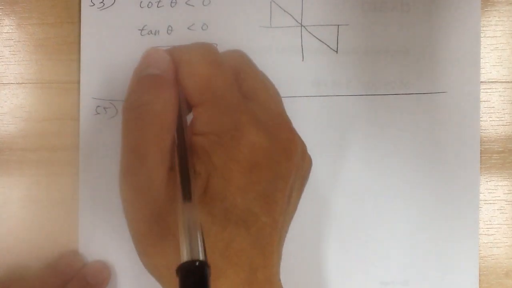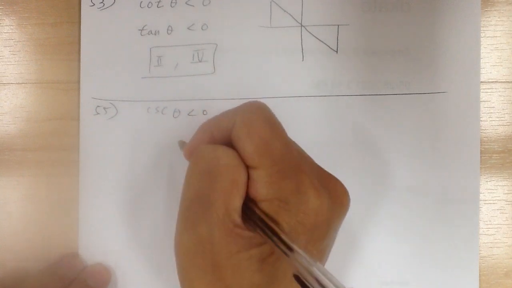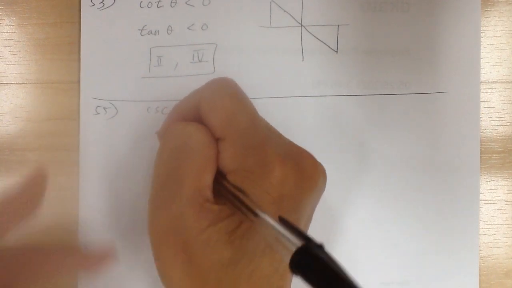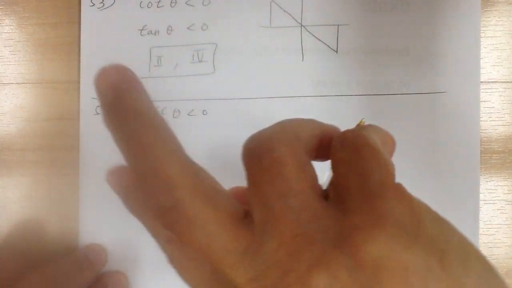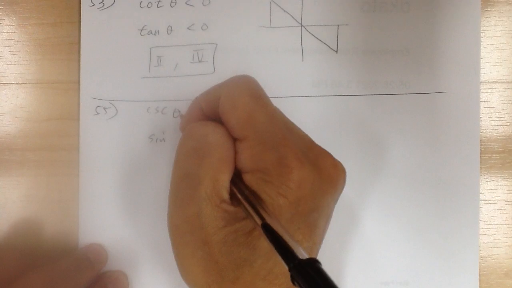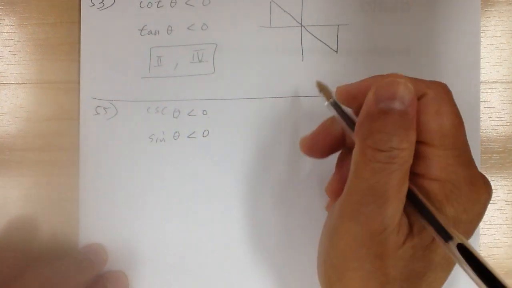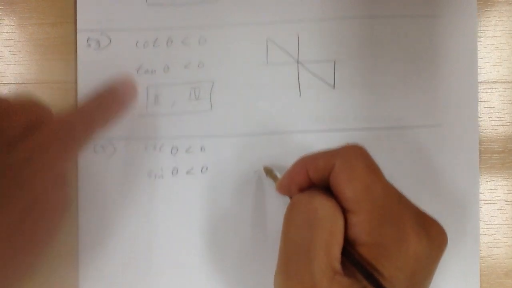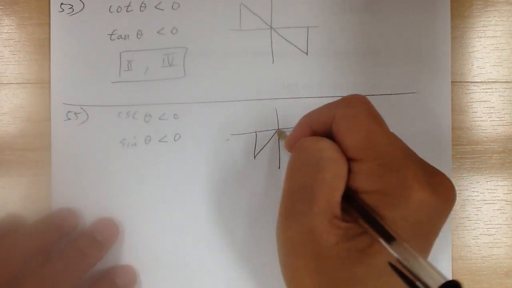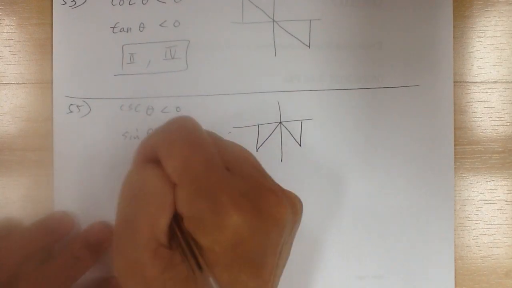Okay, number 55, cosecant theta is less than 0. So cosecant came from sine. When you flip it over, you get sine. Again, when you take a reciprocal, it does not change positive or negative. So this is going to be less than 0, and when you flip it over, it's still going to be less than 0. So you're going to get the same as that one here, right? One here, one here. So the answer is quadrant 3 and quadrant 4.